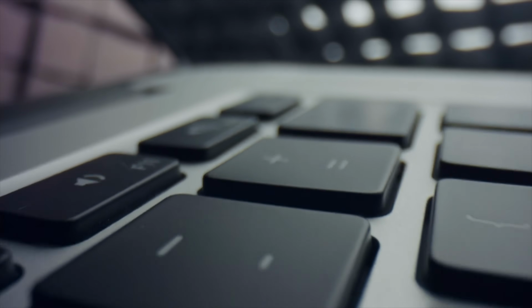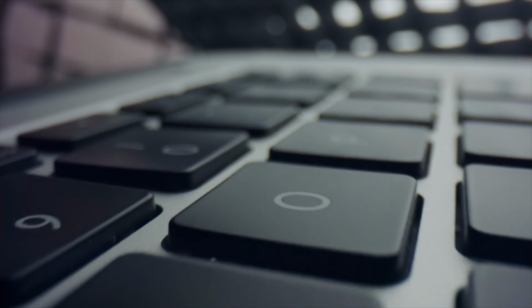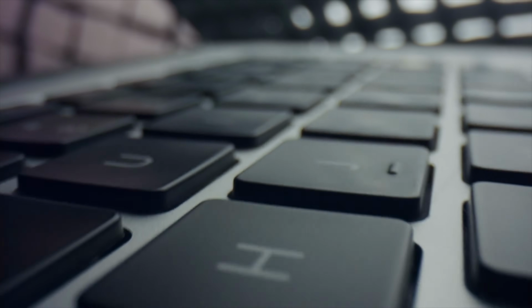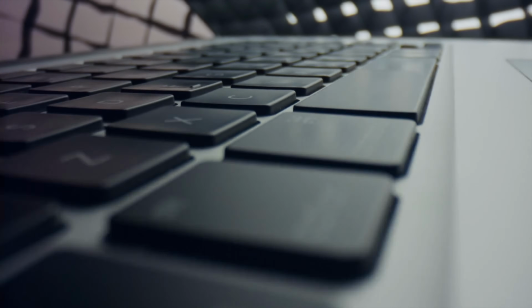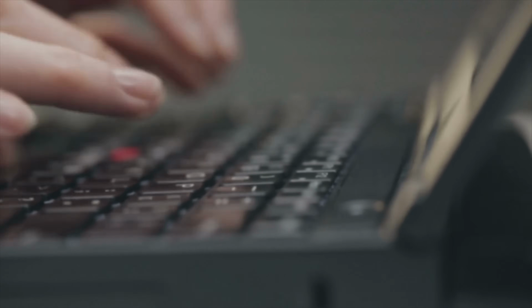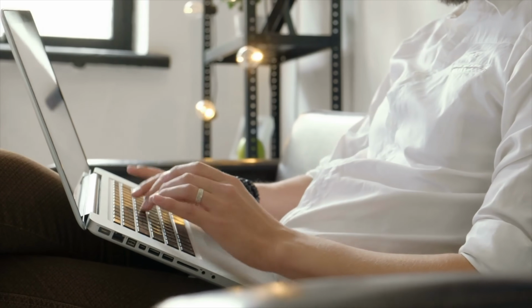So, the next time you're typing away, whether it's an email, a message, or even a script, take a second to notice those tiny bumps under your fingers. They're easy to ignore, but they're quietly guiding every word you write, helping your hands stay oriented without you even thinking about it. It's the kind of design that works so well it becomes invisible. And that's really what makes it special.